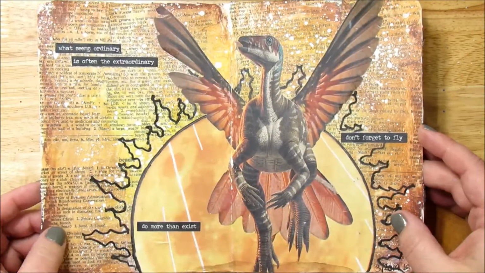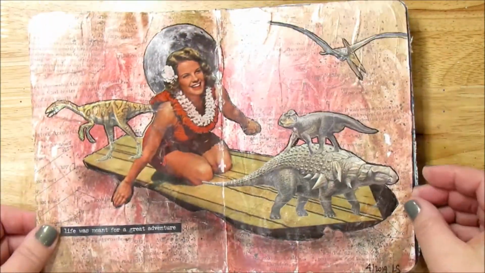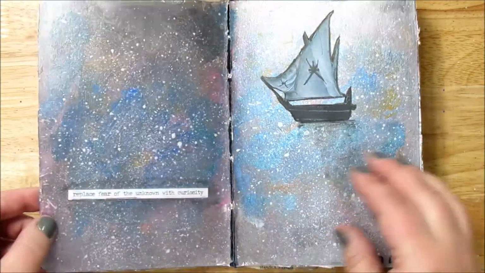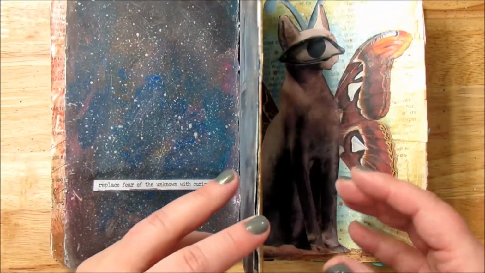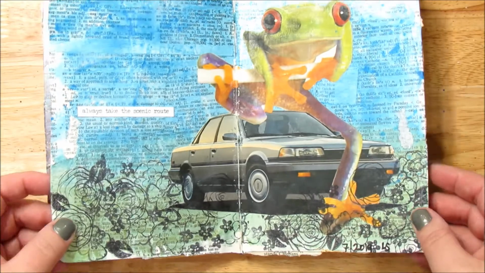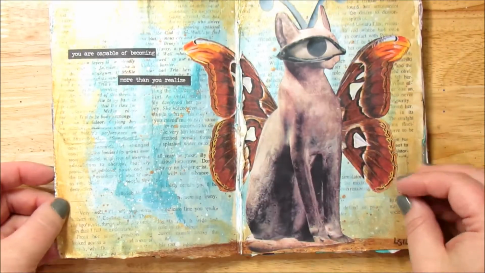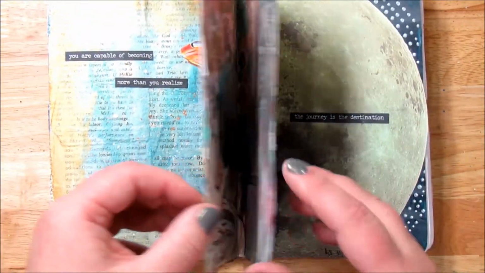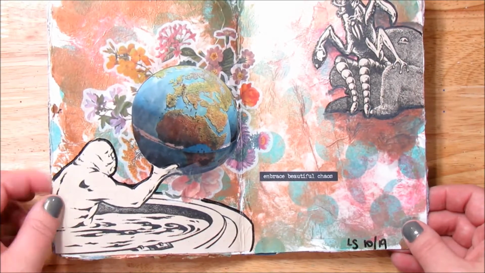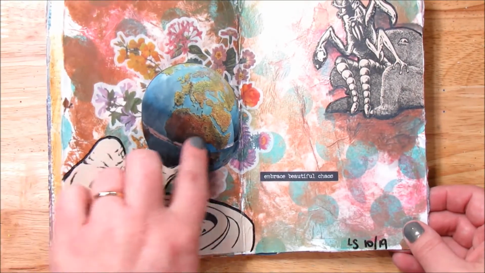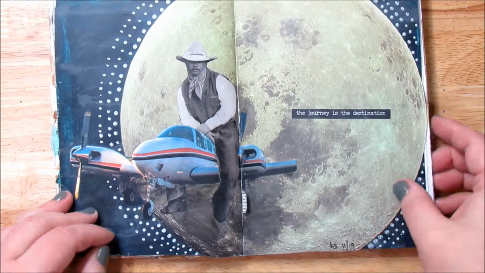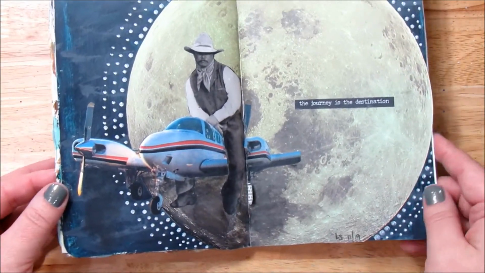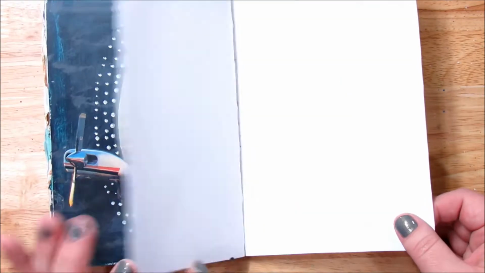So I've started out with my dinosaur, then we've got more dinosaurs that are surfing, then we have a pirate ship in space, we have a frog on a car, we have an Egyptian cat, we have this creature giving the planet to his friend for his birthday, we have this cowboy riding an airplane, and we've got a blank page.